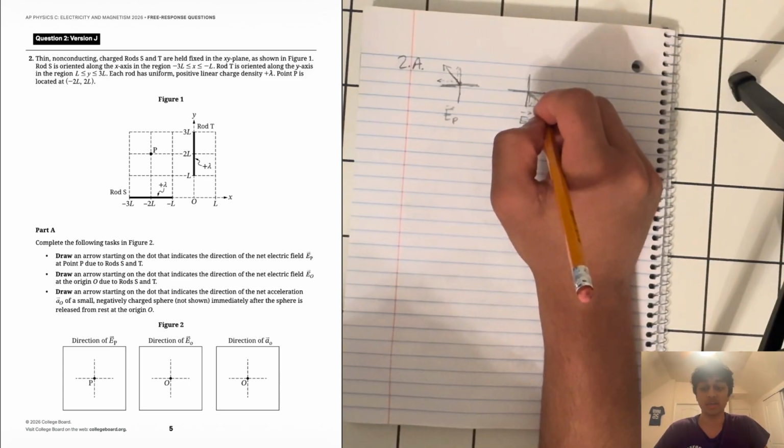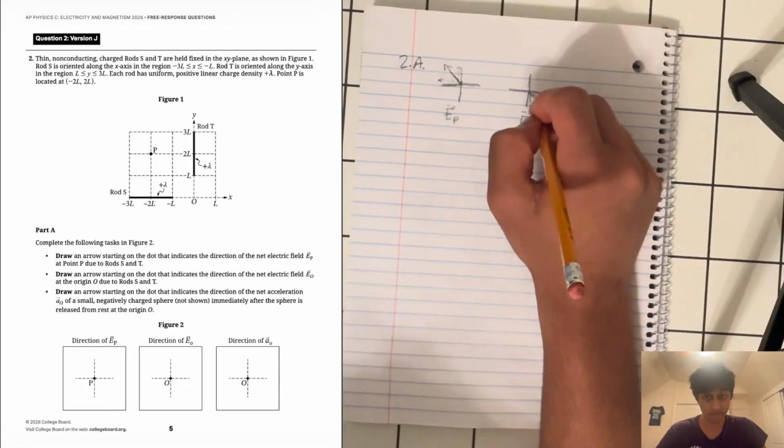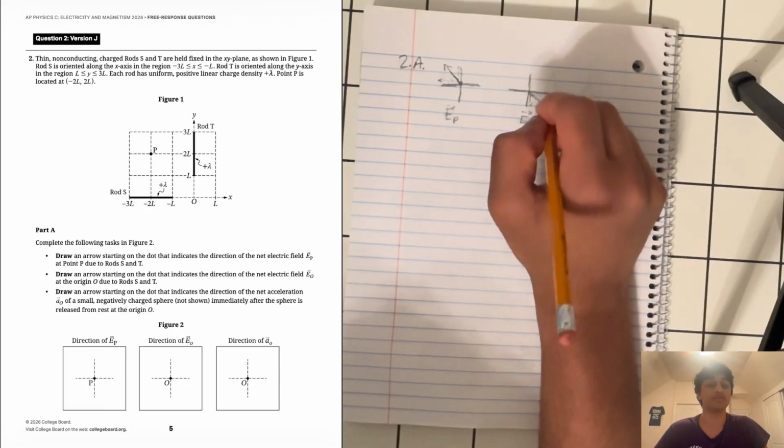Now it's asking us for the net acceleration of a small negatively charged sphere immediately after the sphere is released from rest at the origin O. Okay, so it's important to understand the net charge of the sphere, which is negative. Because the net charges of the rods are positive and opposites attract, the sphere will move towards the rods rather than away. So that's important to understand first.